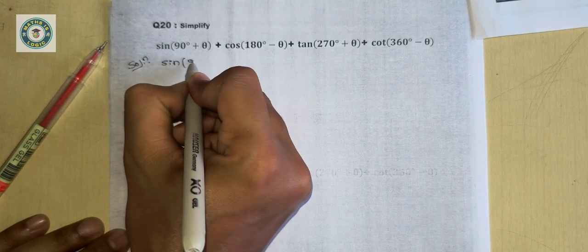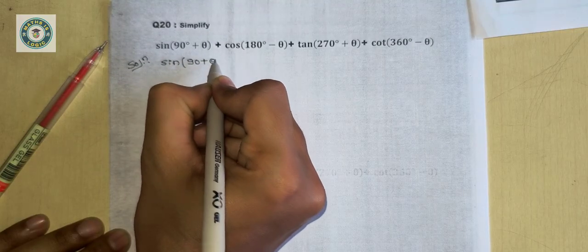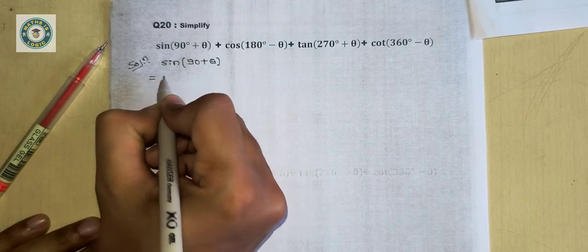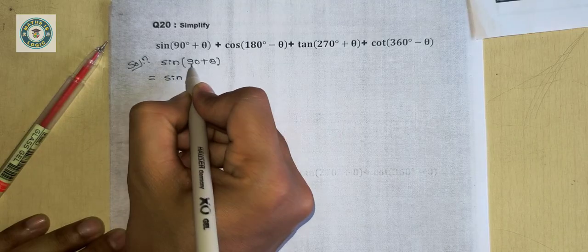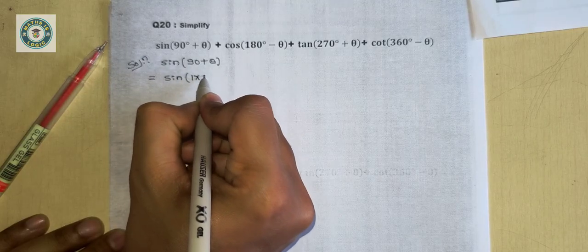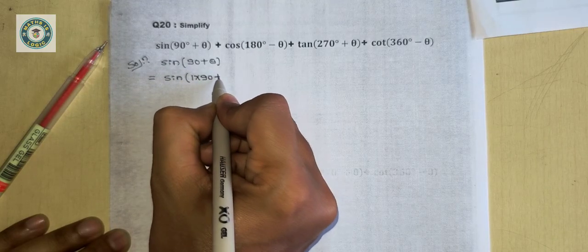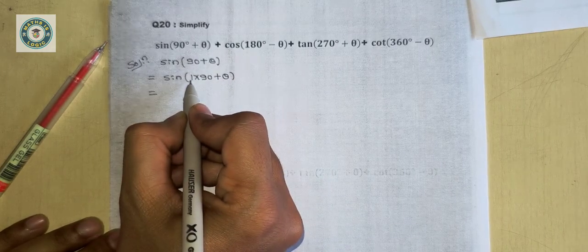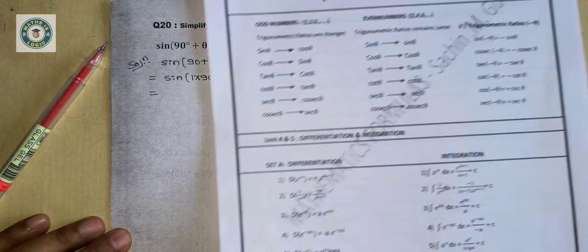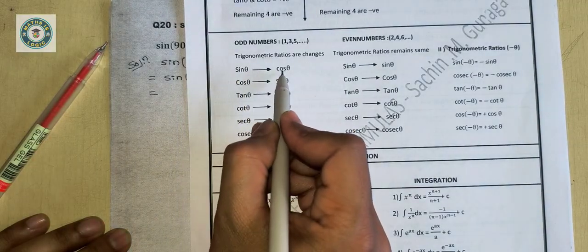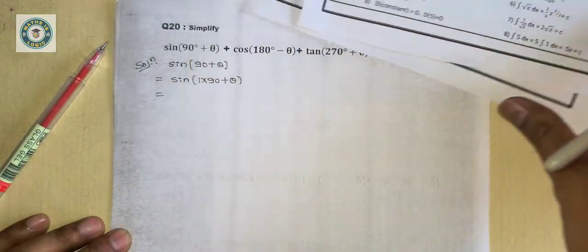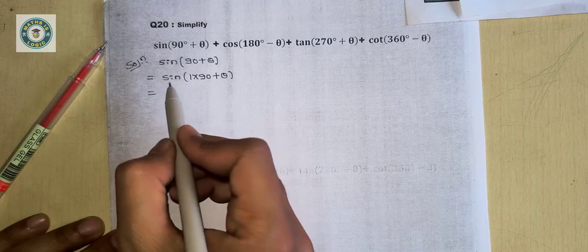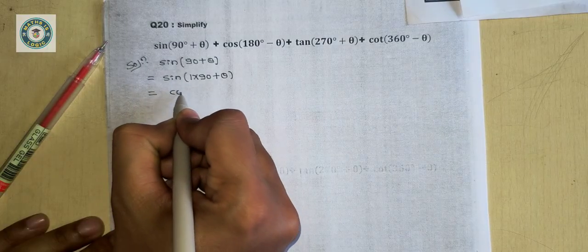First, sin 90 plus theta, therefore which is equals to sin. 90 can be written as what here? 1 into 90 plus theta. So which is equals to, 1 is an odd number, so whenever an odd number comes, sin changes to what here? Cos.